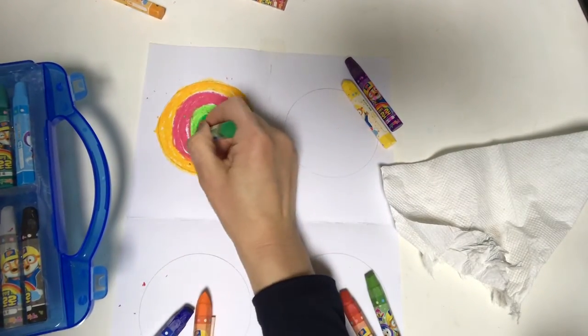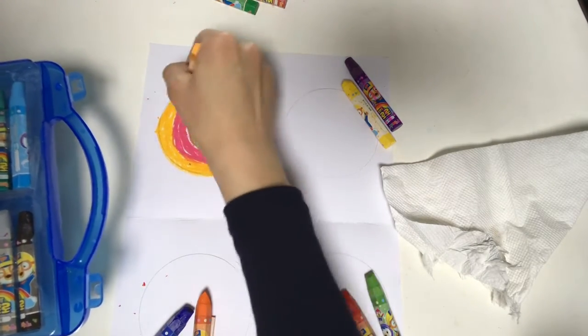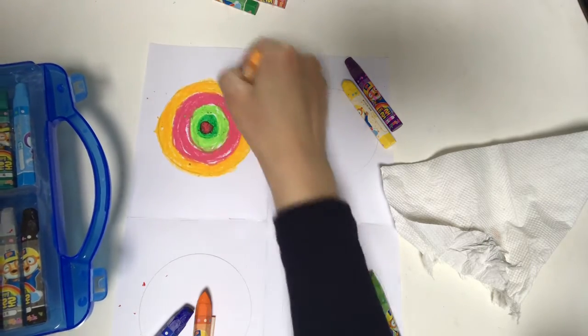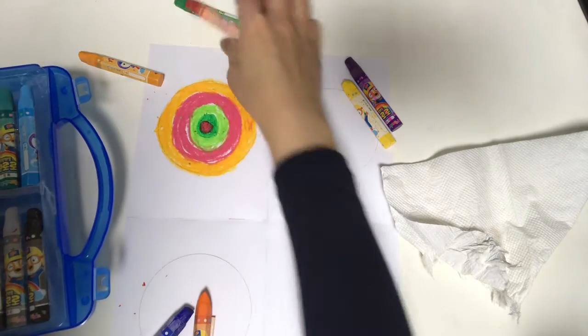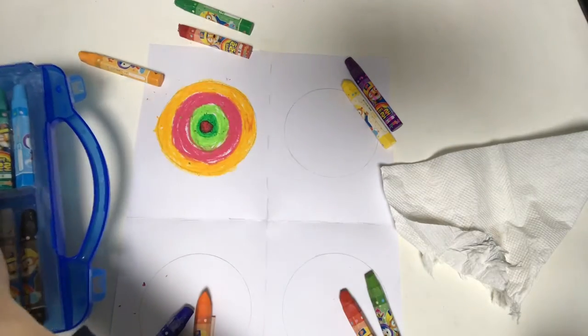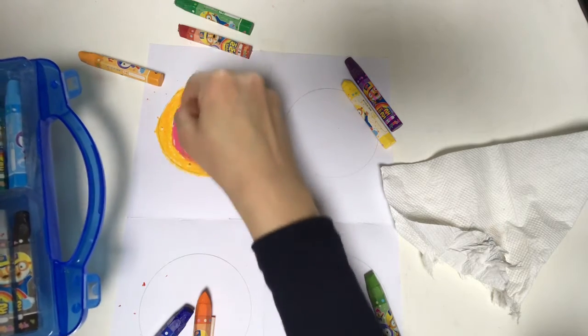Okay, now you see many colors on here, right? But I try to focus on the colors that I actually showed you, which is complementary, both green and red on this spot. Okay, I'm going to go back and maybe retouch this one.